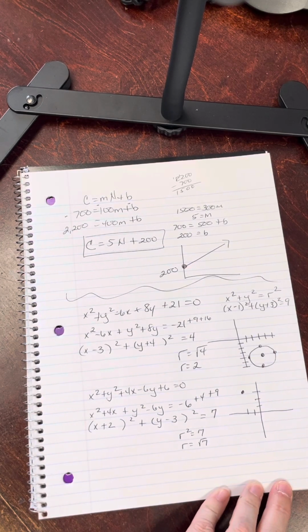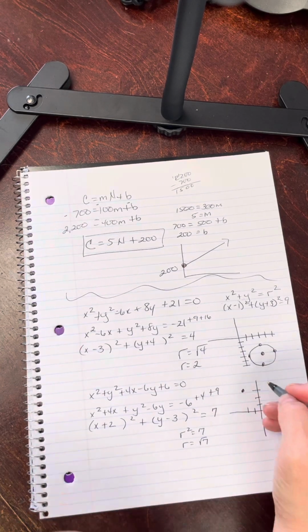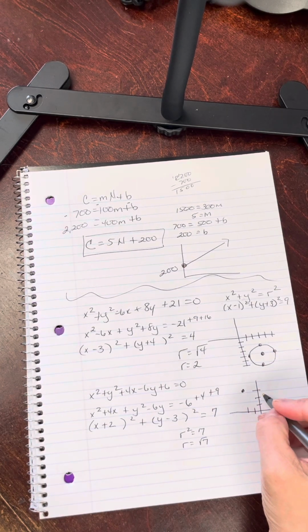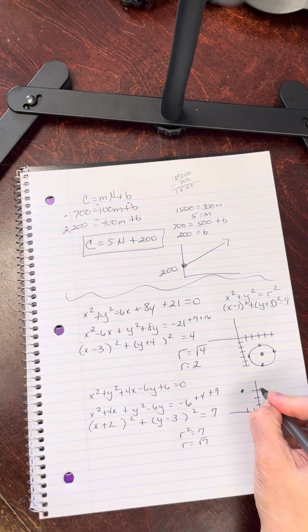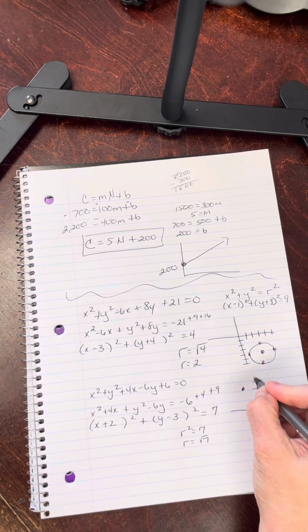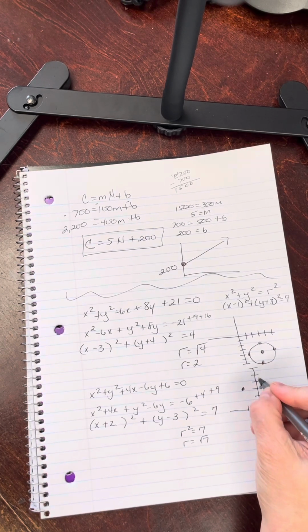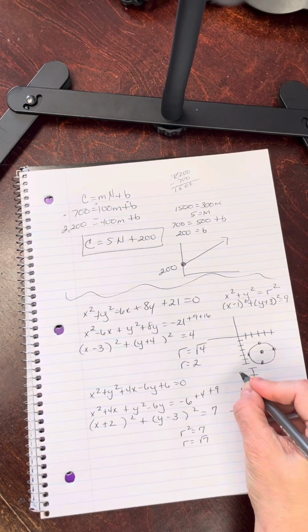On my calculator, I would then do square root of 7 and see that it gives me, oh, just a second, it's like 2 and something. So I would go and guess my 2 and something in all directions.